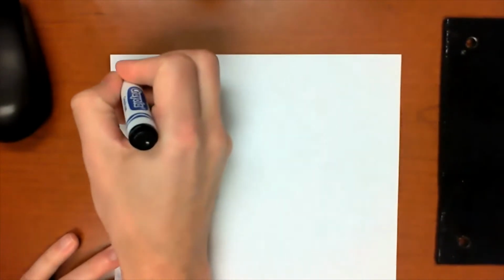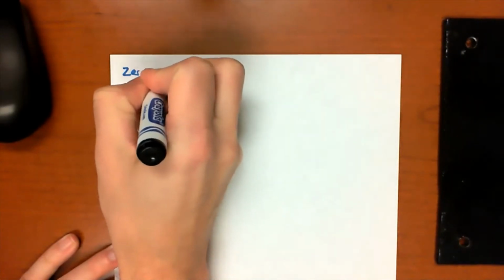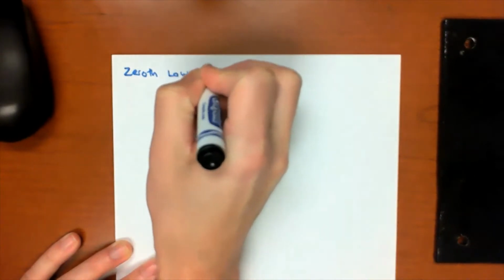So I'm going to do most of this on the document camera. I'm going to switch over to the document cam, and we'll start talking about the Zeroth law and then the first law of thermodynamics. All right, let's start talking about the Zeroth law of thermodynamics.